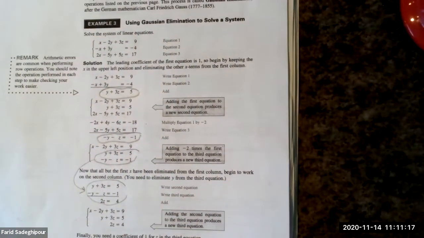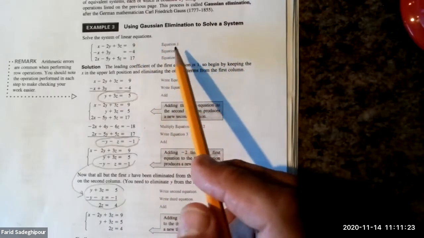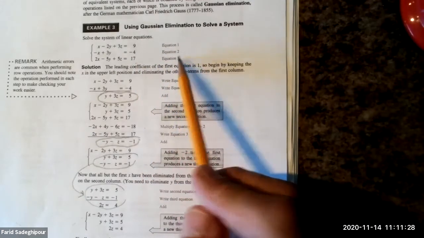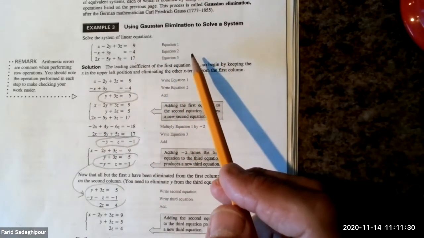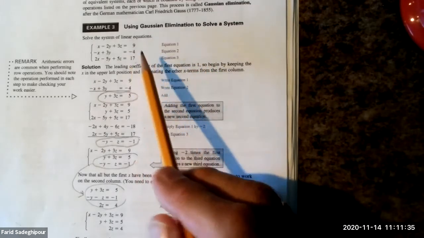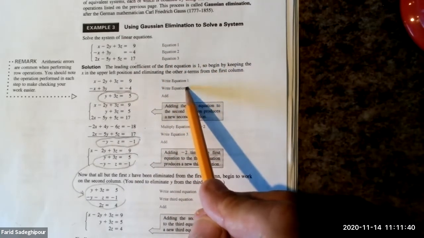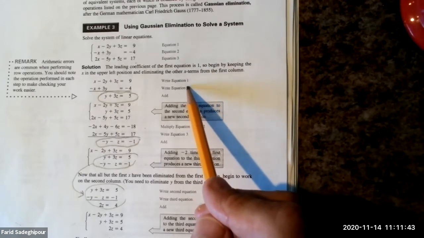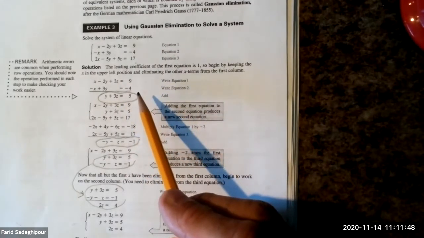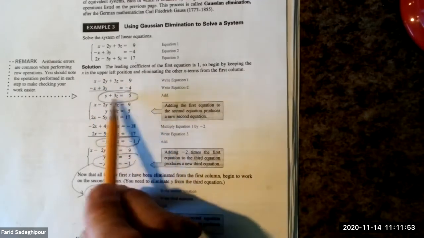Now, this one they call Gaussian elimination. What you do is you have 3 equations. We number them: equation number 1, equation number 2, equation number 3. Then you try to eliminate one variable between 2 equations. So what we do, we take equation 1 and 2. It's an arbitrary selection. Between these 2, I eliminate x because both are equal and opposite. So I have one equation with just y and z.